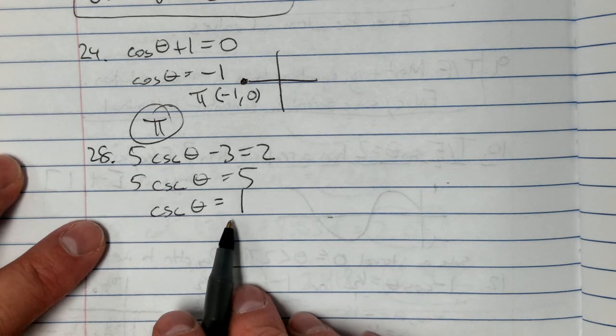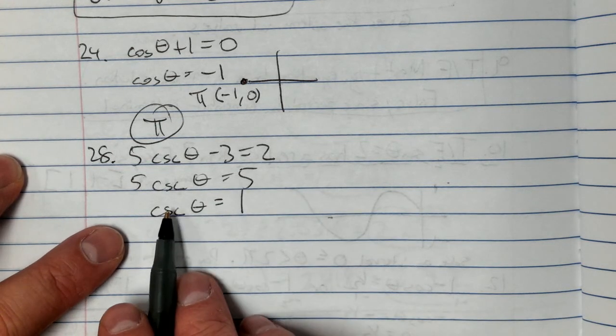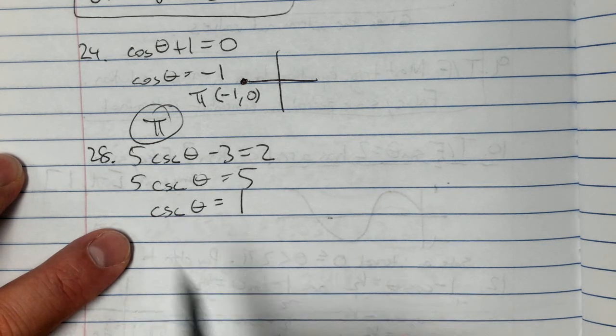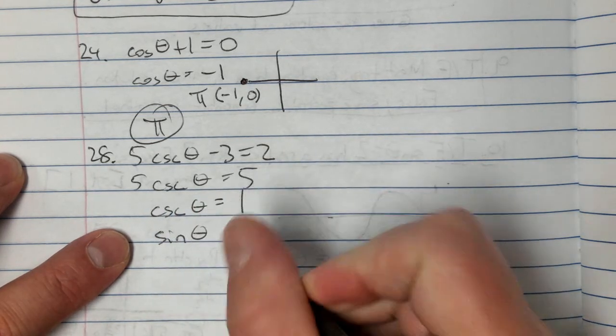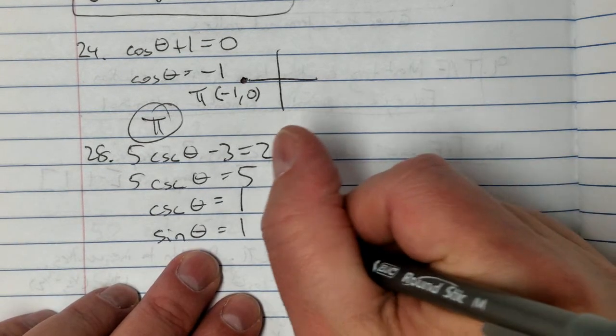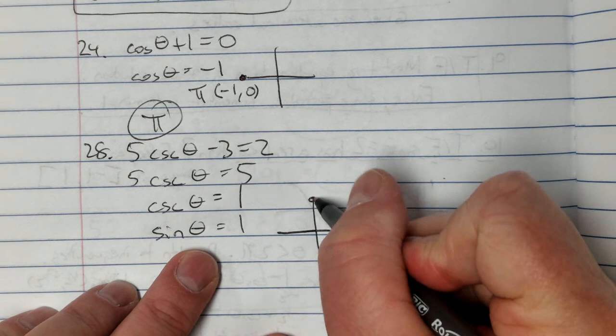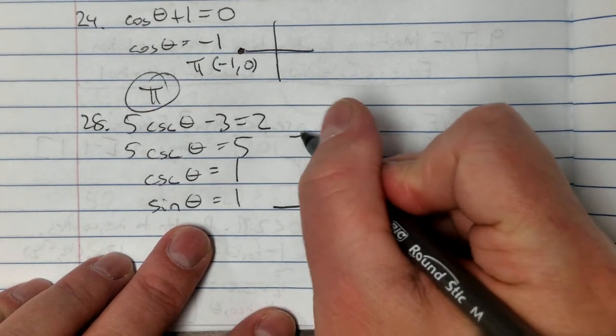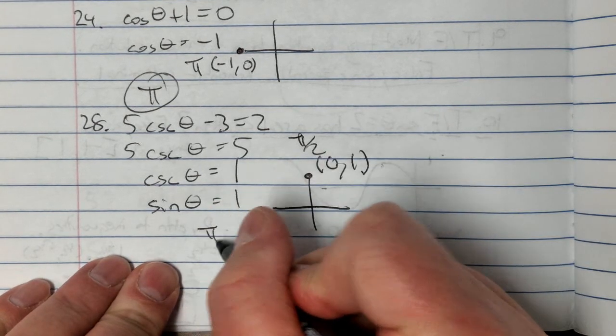And remember, when we had this type of question, we took the inverse of both sides. So the reciprocal of cosecant is sine, and the reciprocal of 1 is still 1. So all we want is where the y value is 1, which happens right there, and that's pi halves. So pi halves is your answer.